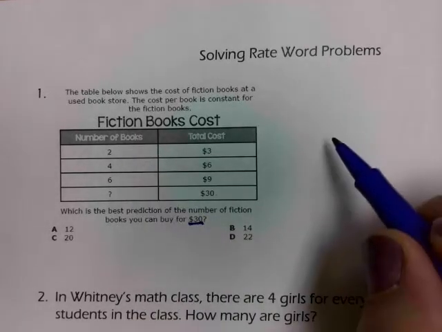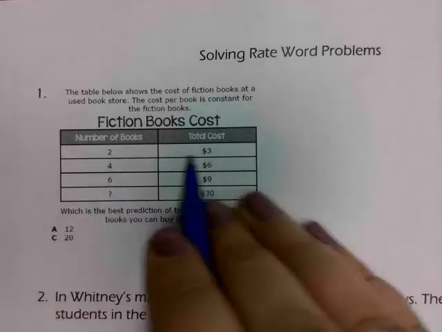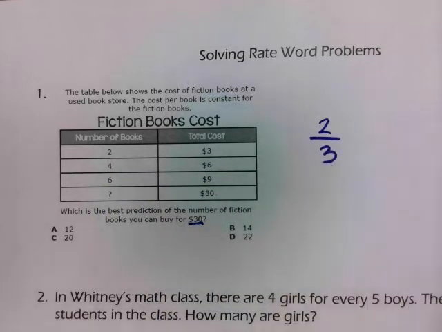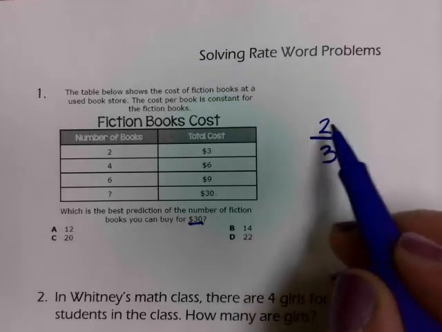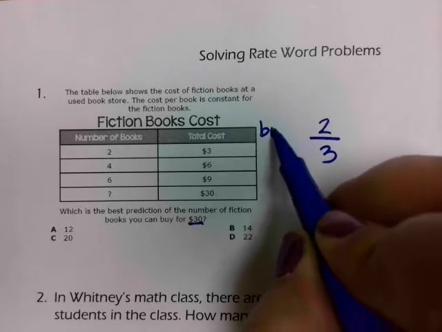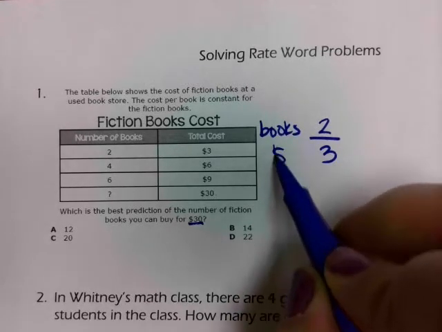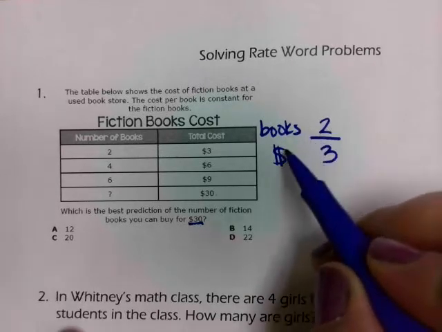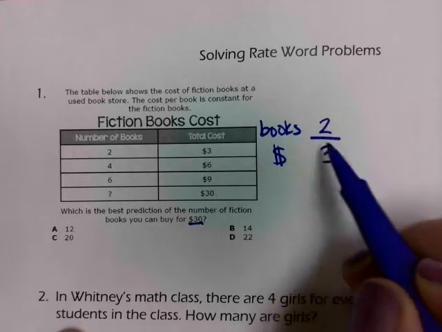So I'm going to write a proportion or a rate right now as a fraction for 2 books cost $3. So I'm going to put 2 and 3. And then over here, I'm going to put what those words are representing. 2 books, $3. I always want to put my words here to the side so I know what those numbers going across are always referring to. So 2 books, $3.